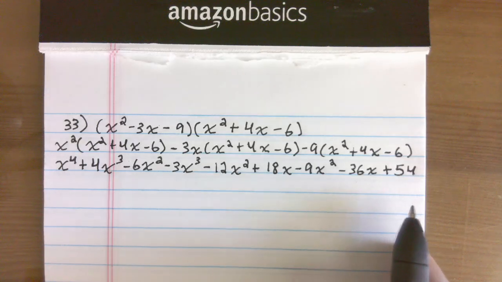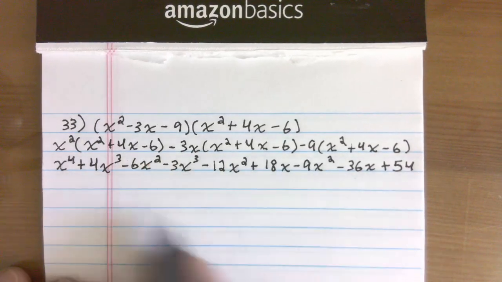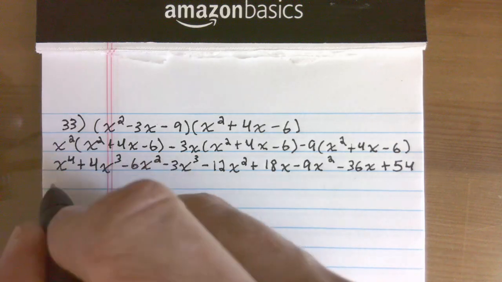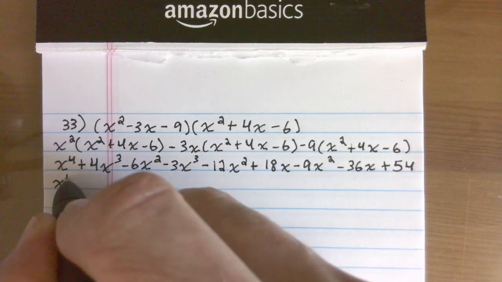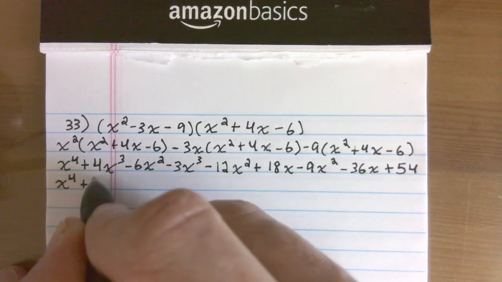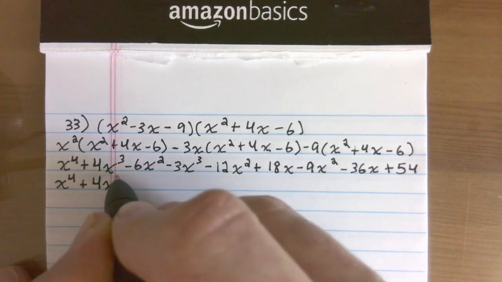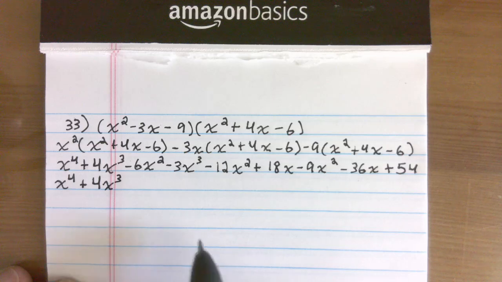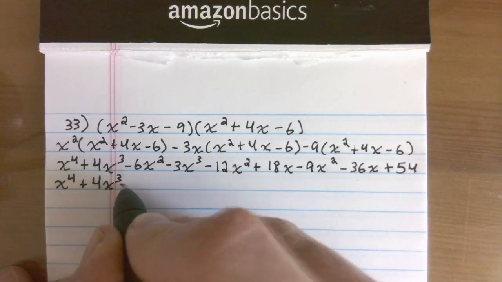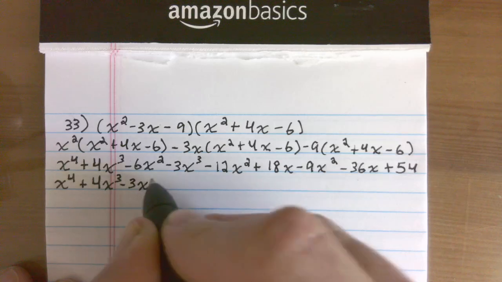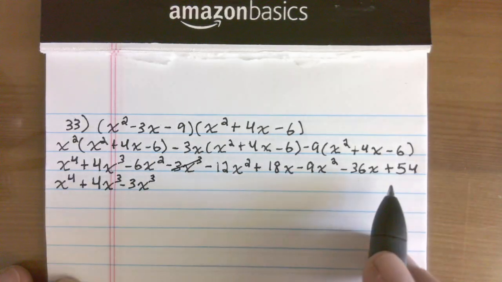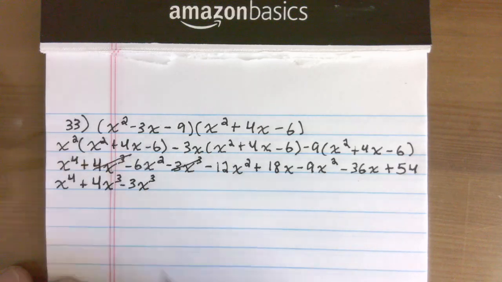And I would recommend reordering this and putting all the like terms together. So the x to the fourth is still going to stay out in front. Then I've got this 4x cubed term. Where else, if anywhere, do I have another cubed term? Well, it's right there. So I'm going to put him right here. And then see, I have no other x to the third power, so I'm done with those.